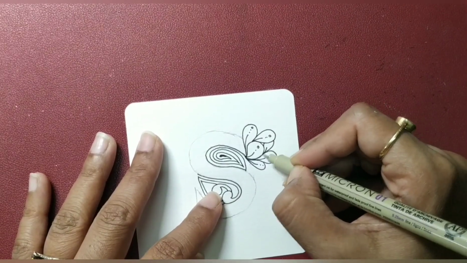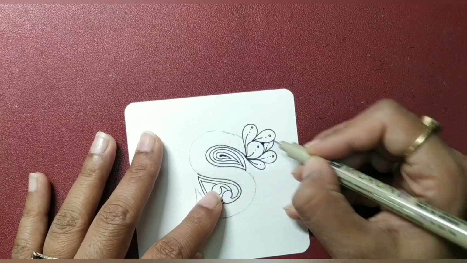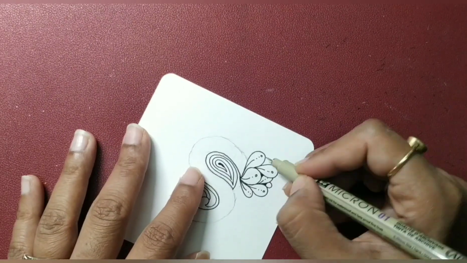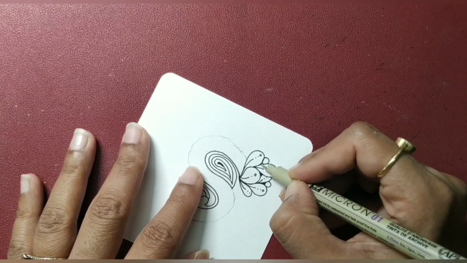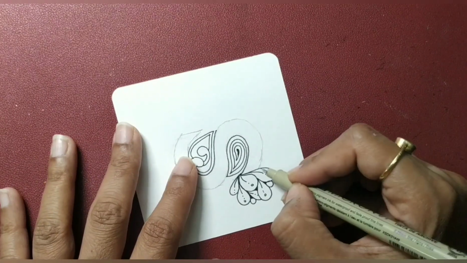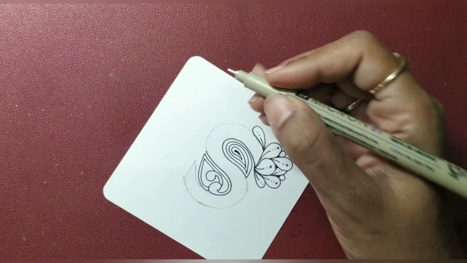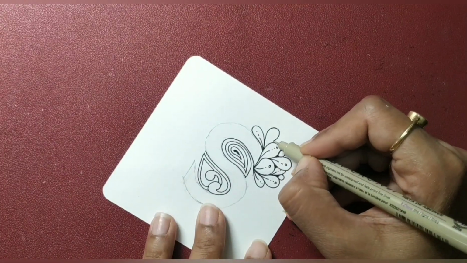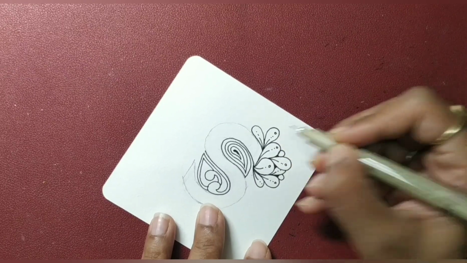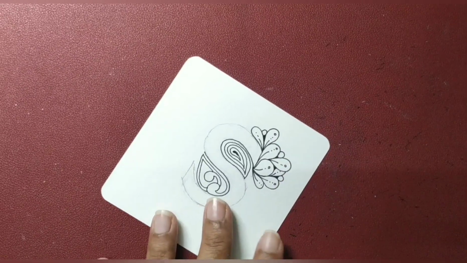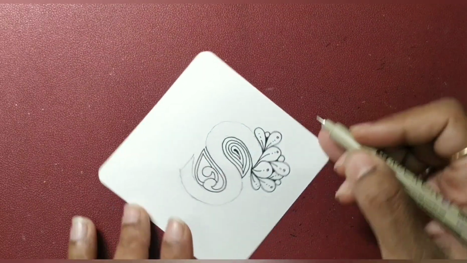So you can add any tangle of your choice. Feel free. Whatever comes easily to you, go with those tangles. I'm just selecting tangles randomly, not thinking much, but ensuring that I don't touch the inside of the S, right? So I've drawn some flux here.